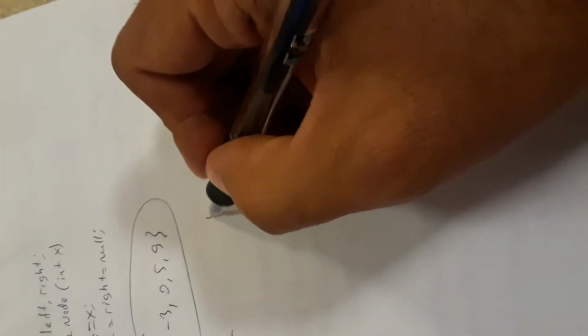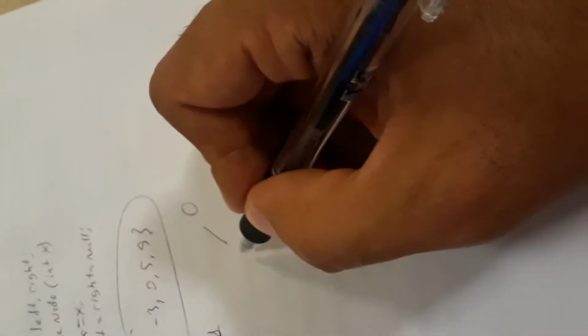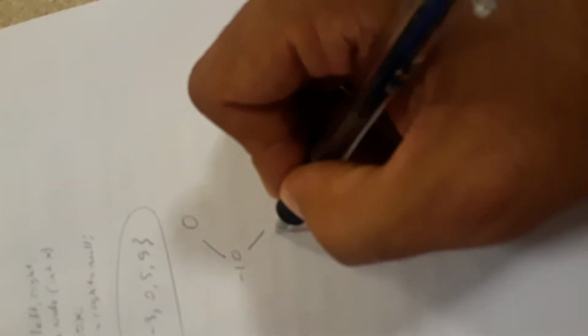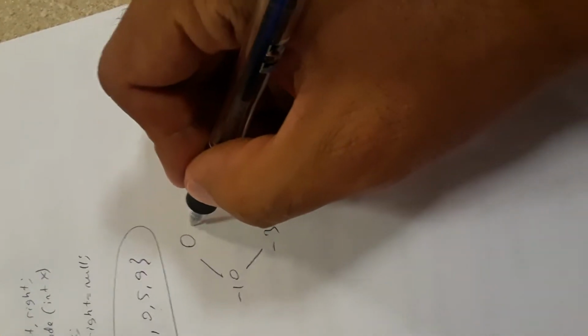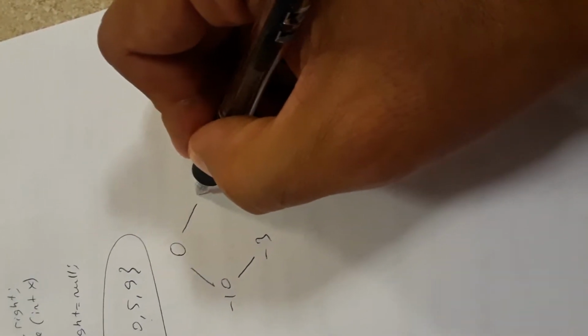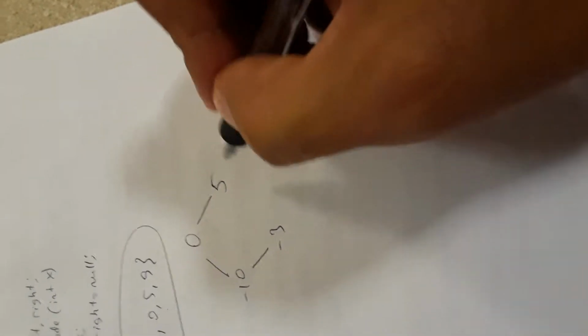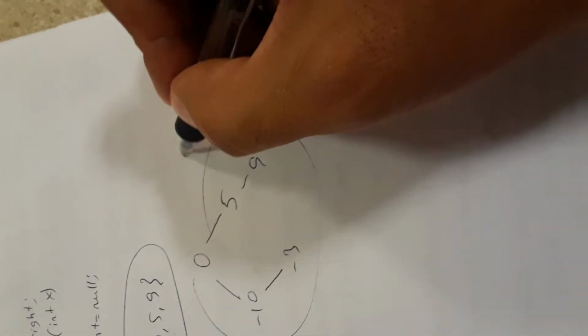And another possible answer could be minus 10, minus 3, and 5 and 9. This is another possible answer for this given sorted array.